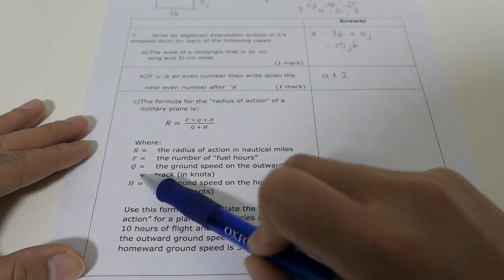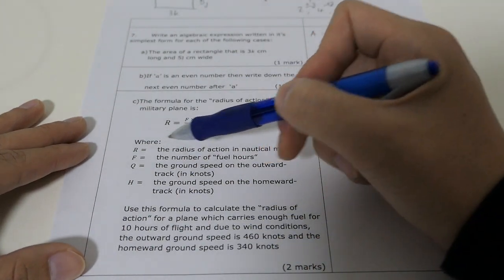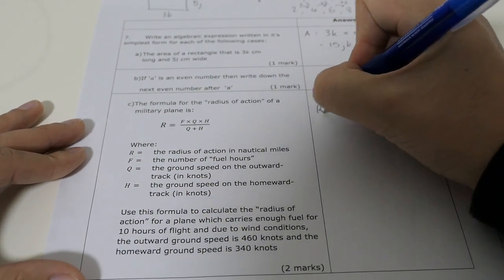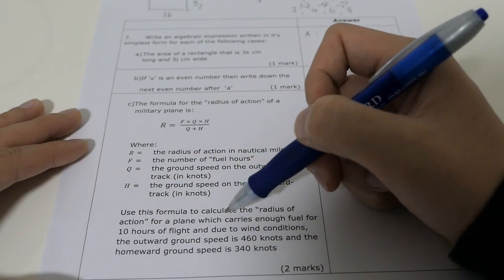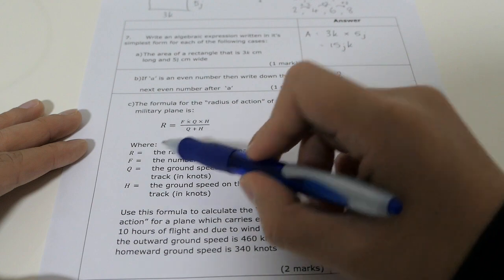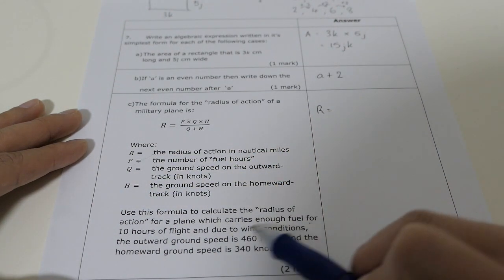F is fuel hours, Q is blah blah blah. Use this formula to calculate the radius of action. So that's R. We want R as the answer. So we know for a fact R has to equal something. We were finding that. The plane carries enough fuel for 10 hours of flight. So F is the number of fuel hours. It tells us here 10 hours of flight.